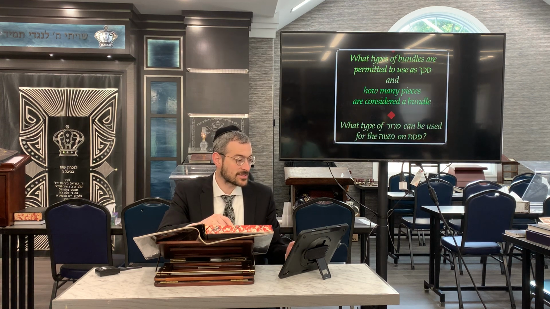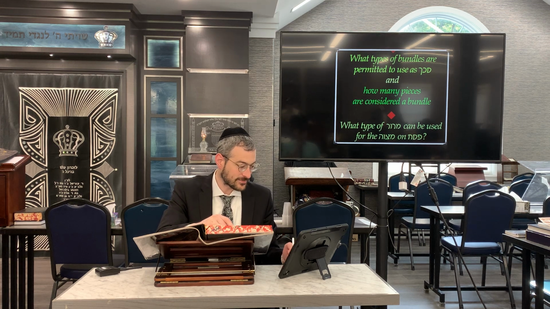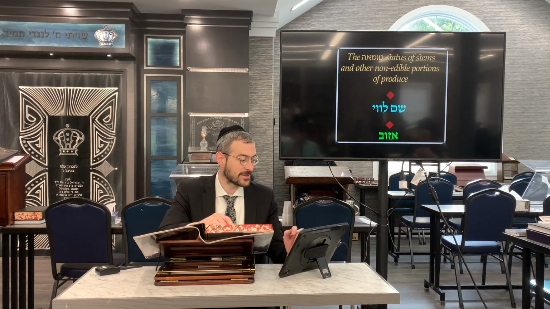Some things we're discussing in today's Daf are what type of bundles are permitted to use as schach, and how many pieces are considered a bundle. And then, parenthetically, we get into a discussion of what type of maror can be used for the mitzvah on Pesach. And finally, regarding the tumah status of stems and other non-edible portions of produce.